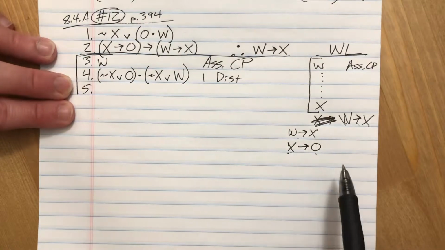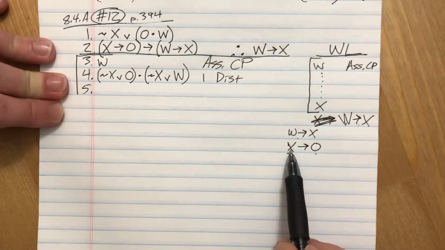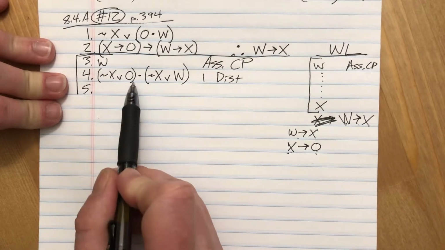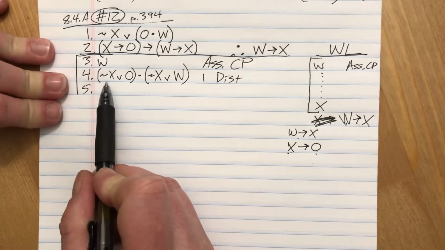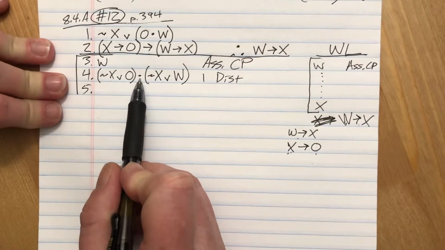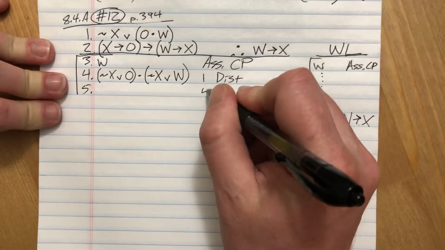and we thought we could get there through this path if we have if X then O. Well, the left side of this conjunction might be useful. Since this is a conjunction, we can just pull out this part by simplification.